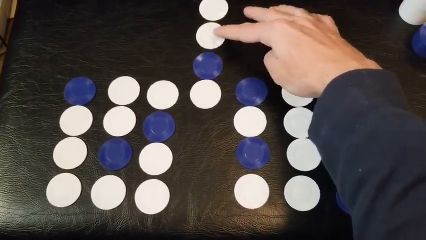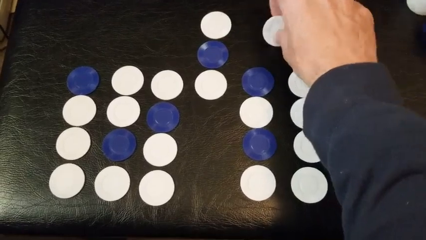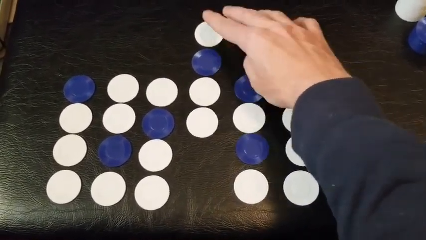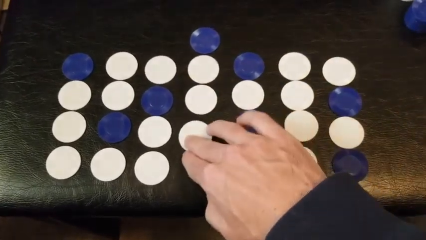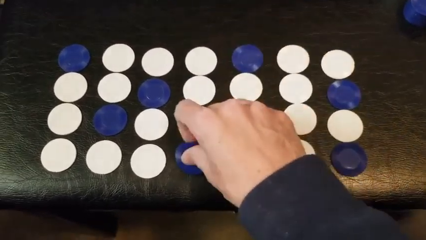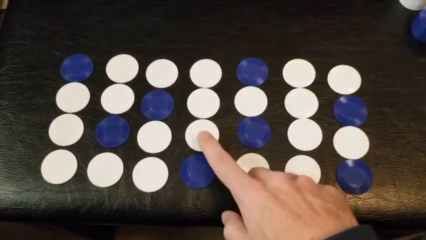Coming down is G, E, C sharp, B, E, C sharp, B, G, C sharp, B, G, E, and B, G, E, C sharp.